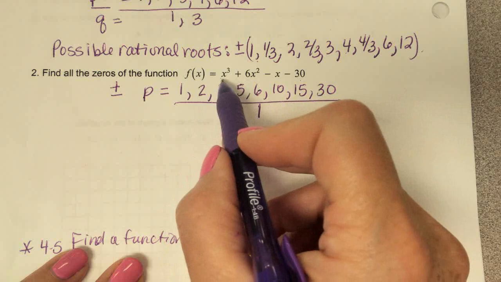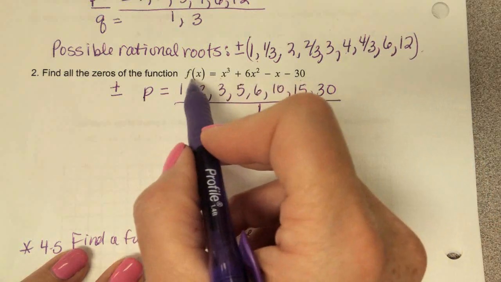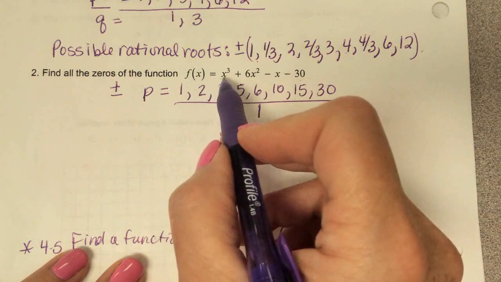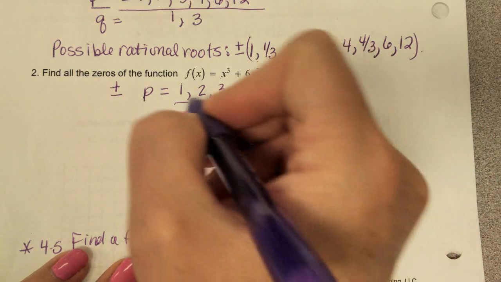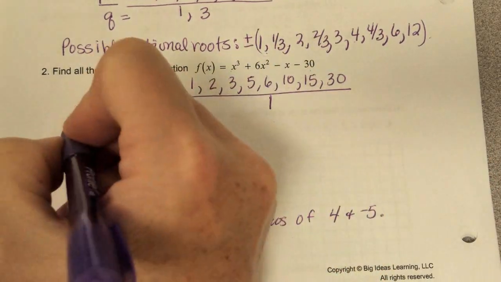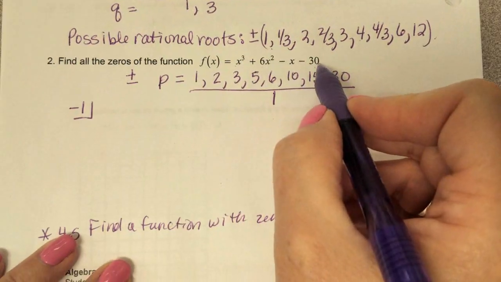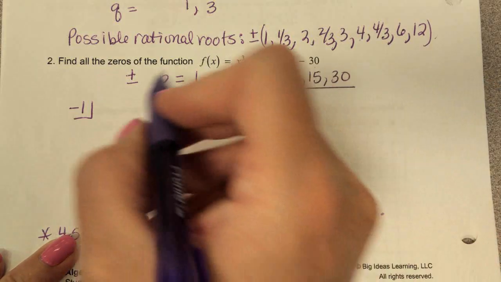If I plug in one of these values and I get 0, that means it's going to be a zero. It causes the function to equal 0. If I plug in 1, would 1 give me 0? No. So I can get rid of the 1. But maybe negative 1 is a zero. I can't do this any other way except the way that I'm doing it, and that is to find one of the zeros by looking at the possibilities.